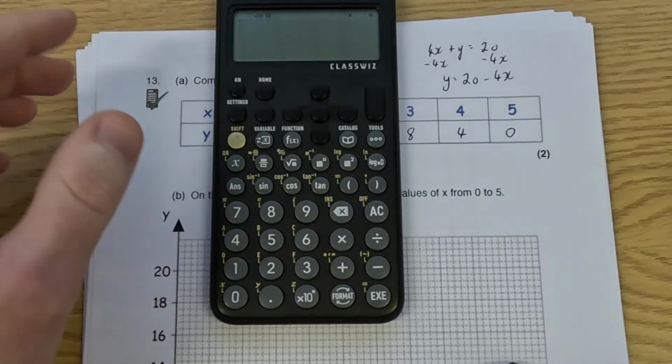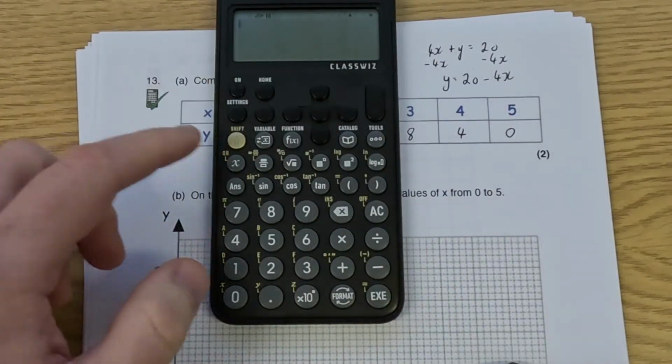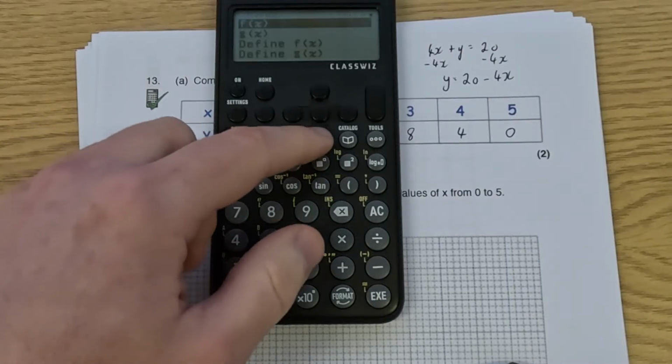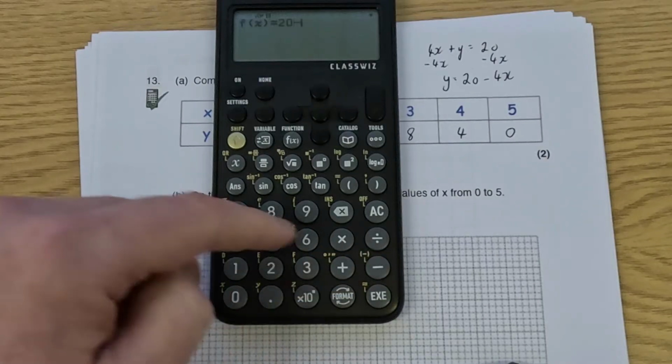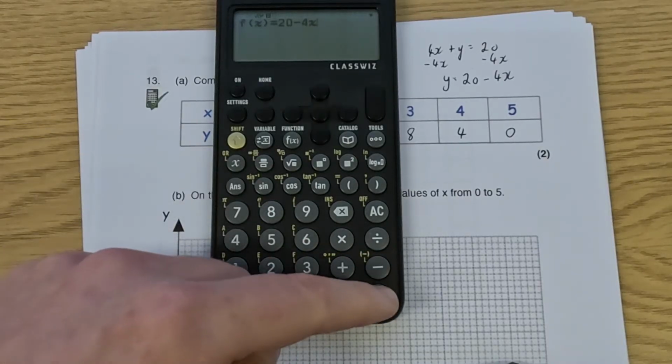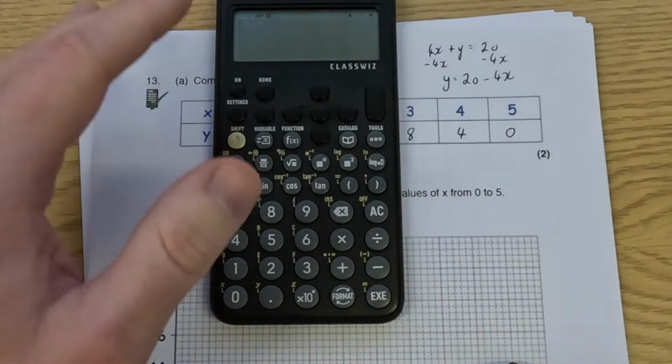Also, we could create the table of values on the calculator. So if we wanted to do y equals 20 minus 4x, we could type that in as a function. So press function, go down to define f of x, type in 20 subtract 4x, and press exe. That's now saved as y equals 20 minus 4x on the calculator.